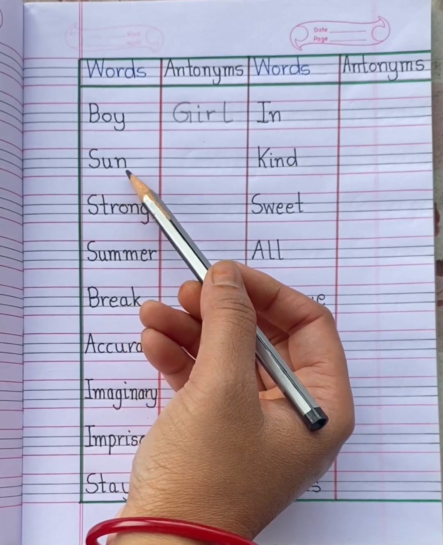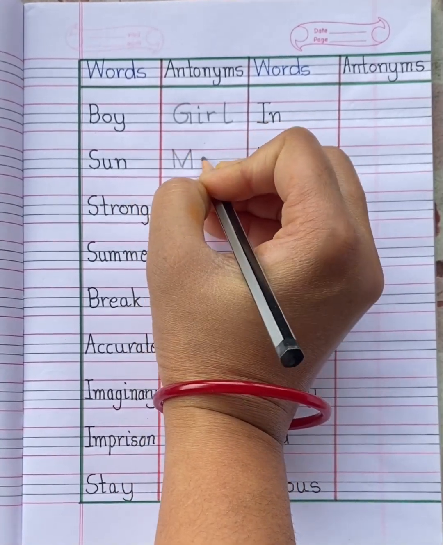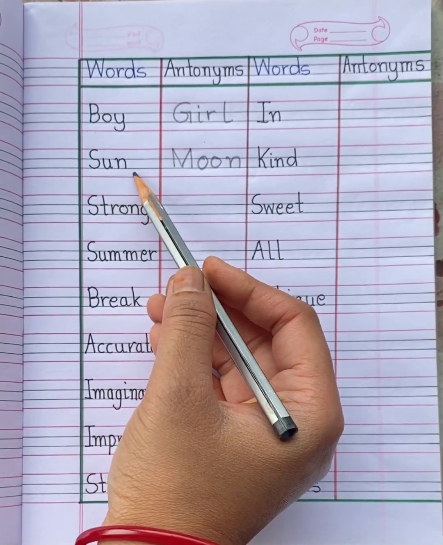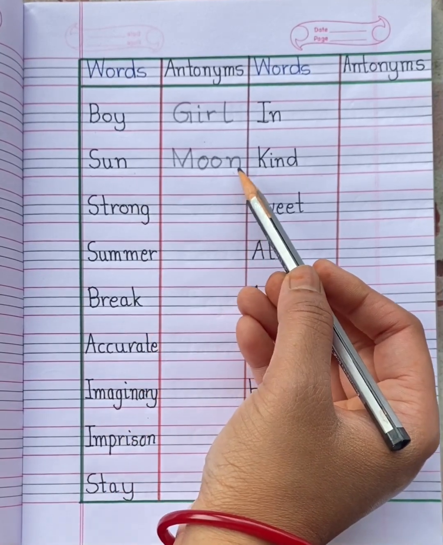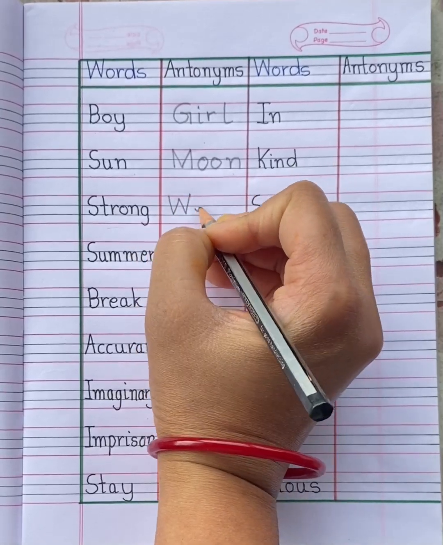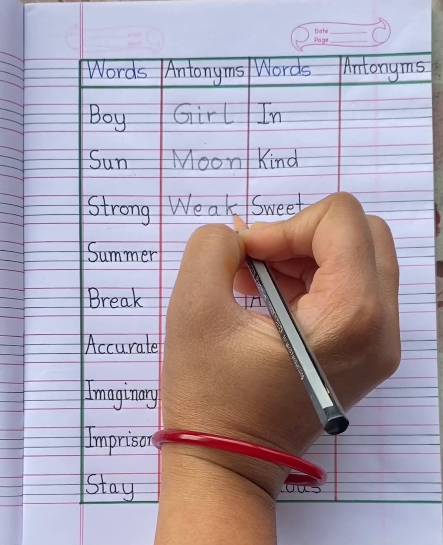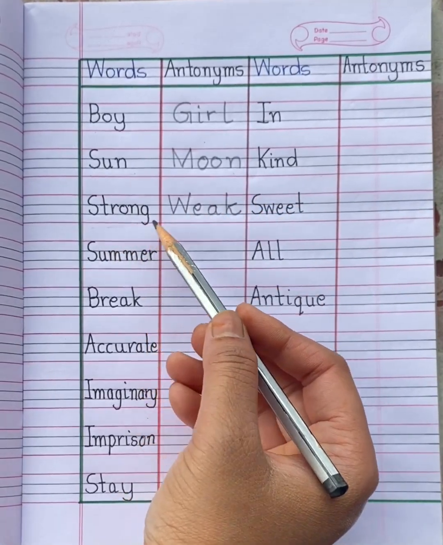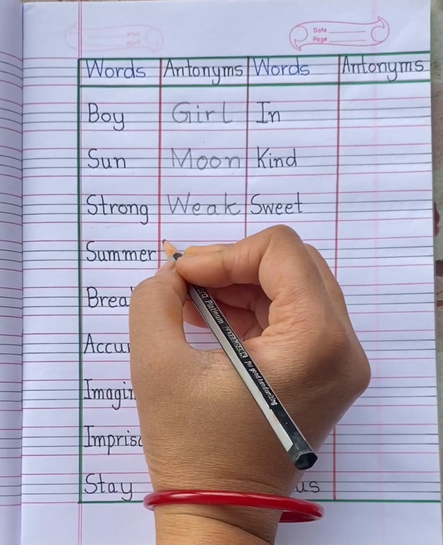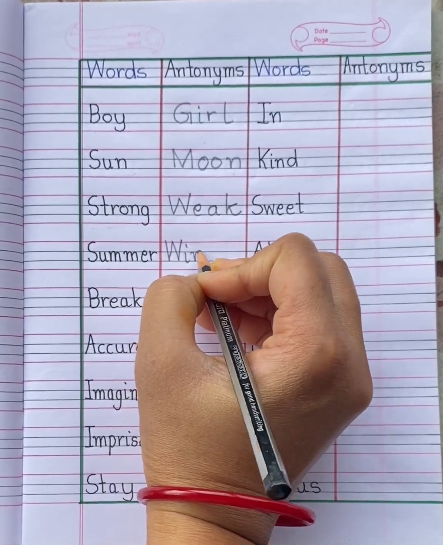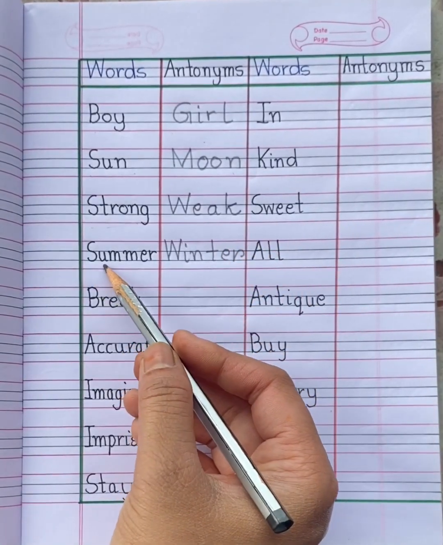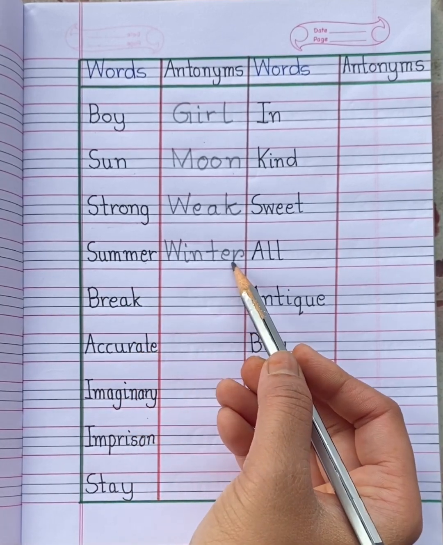Sun, moon. The opposite of sun is moon. Strong, weak. The opposite of strong is weak. Summer, winter. The opposite of summer is winter.